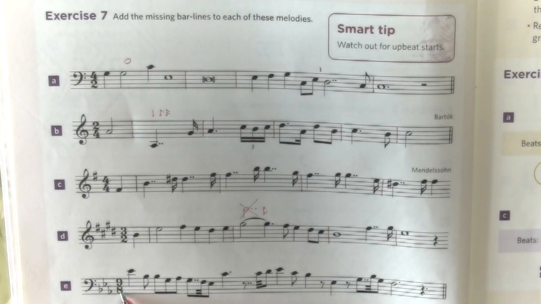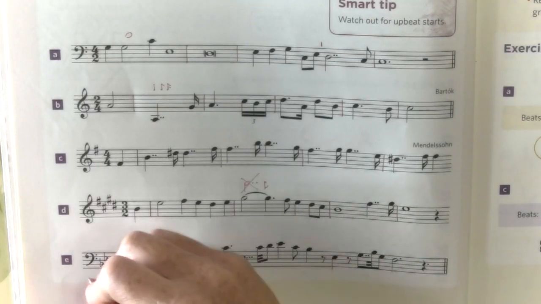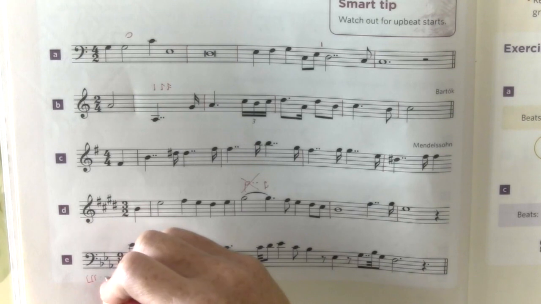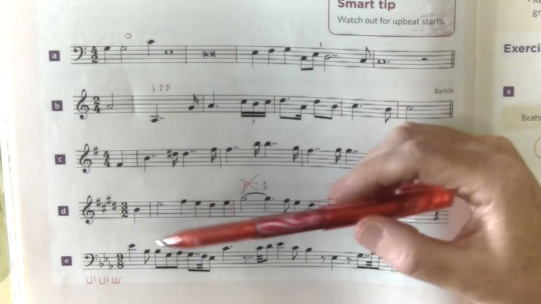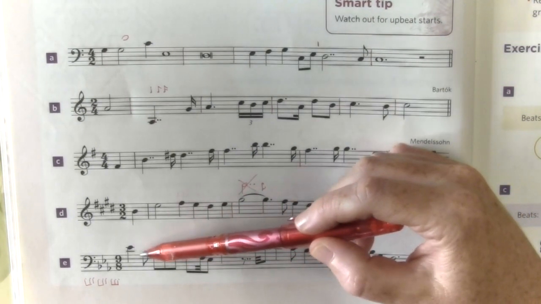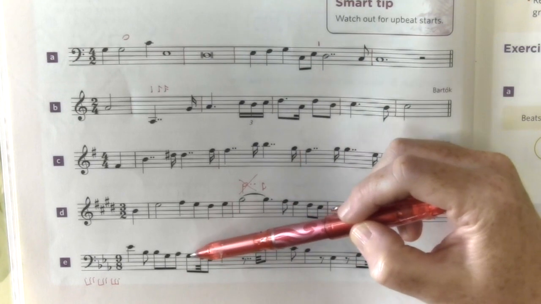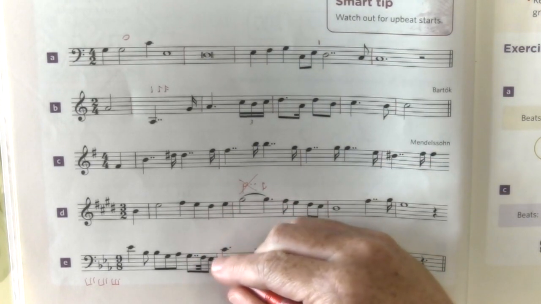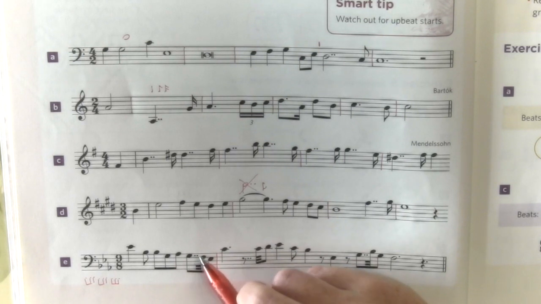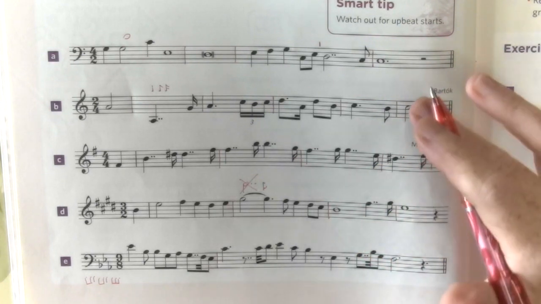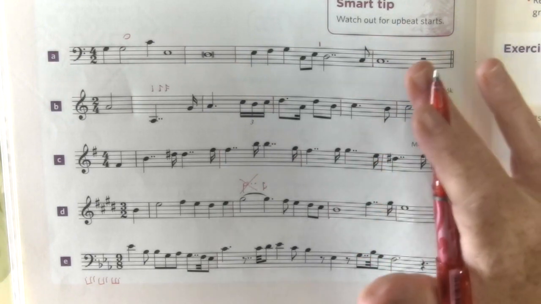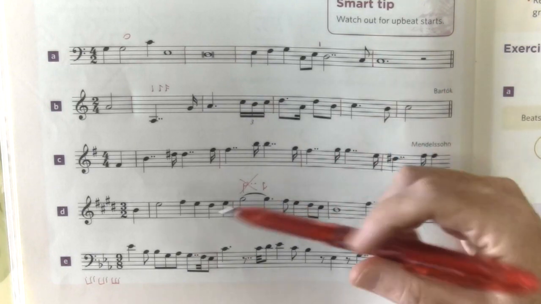Nine eighths means 9 quavers grouped in 3. So 1, 2, 3, 1, 2, 3, and 1, 2, 3. Now, use your eyesight. It's grouped together, so we don't need to analyze every single thing here. They are grouped together. Do not stop the flowing of your reading. This helps your sight reading. I will never get tired saying that.